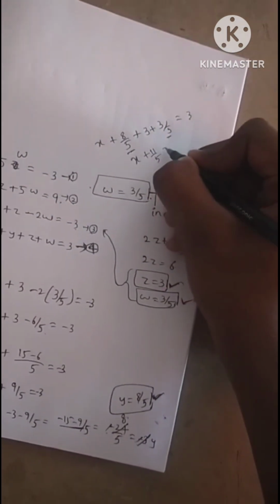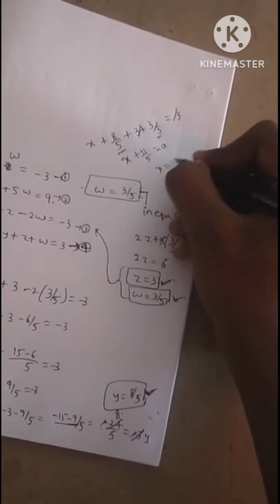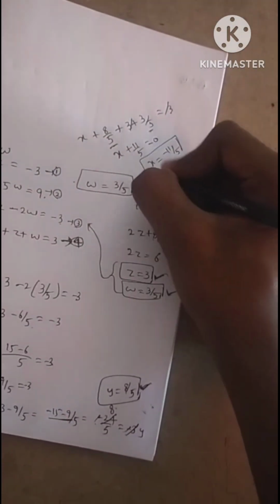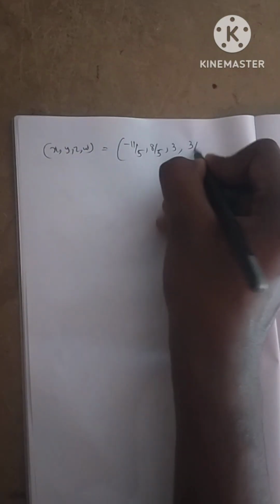X plus 8 by 5 plus 3 by 5 is 11 by 5, and the next here 3 gets cancelled, is equal to 0. X is equal to minus 11 by 5. We got the values of x, y, z, w: minus 11 by 5, 8 by 5, 3 and then 3 by 5.